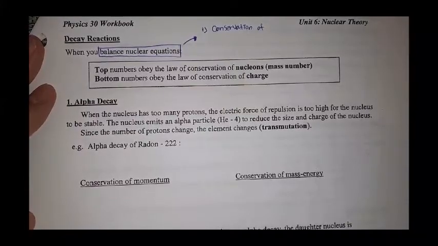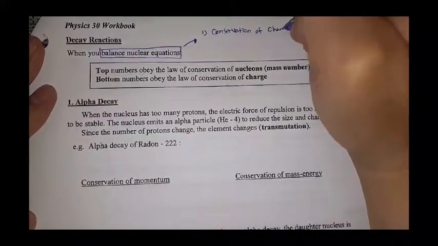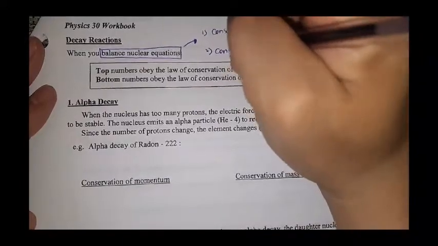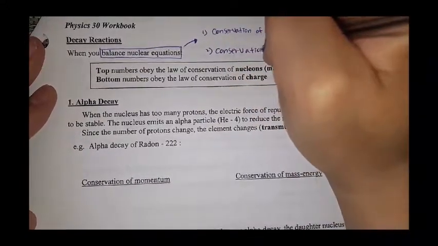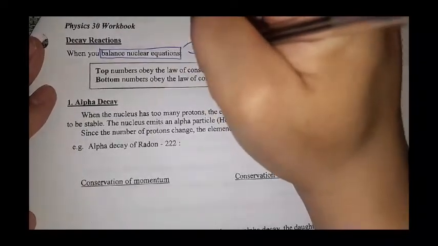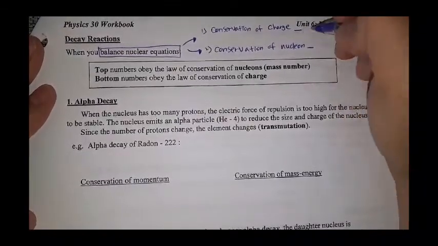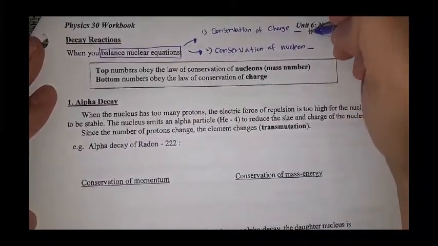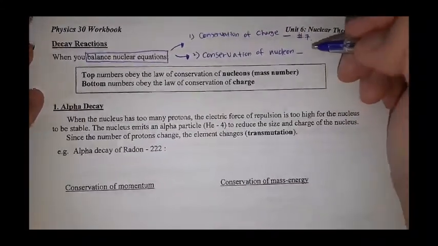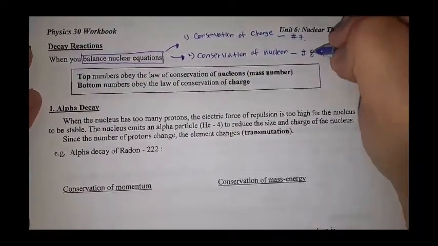And I'm going back and forth from a data booklet, so please understand. Conservation of charge, net charge, and conservation of nucleon. And this is available in your data booklet. I believe conservation of charge is number 7 of your physics principles in the data booklet, and the second one, conservation of nucleon, is number 8.